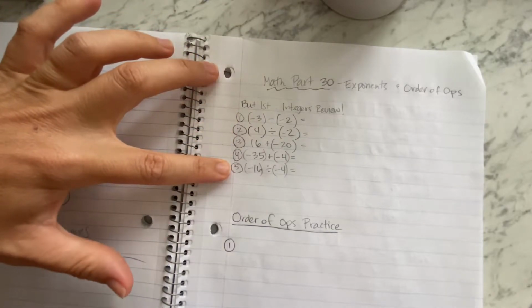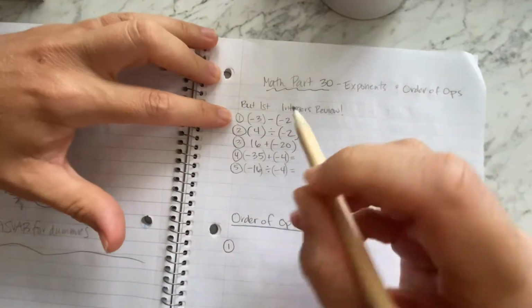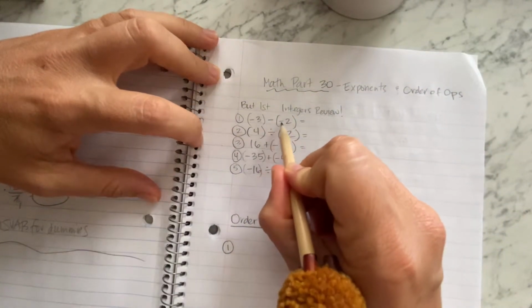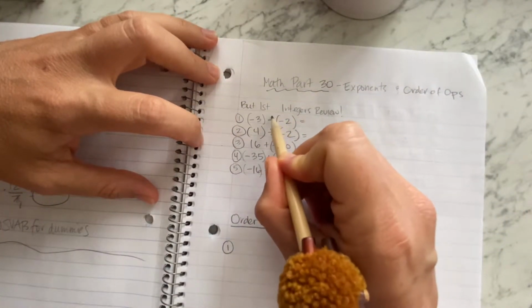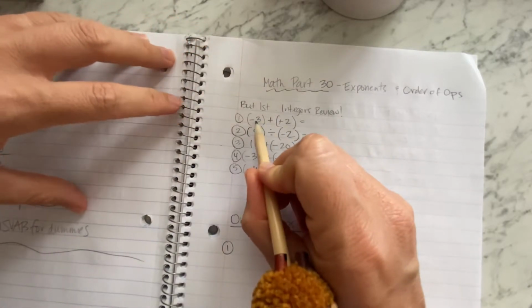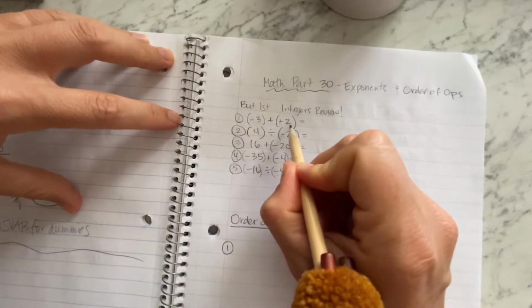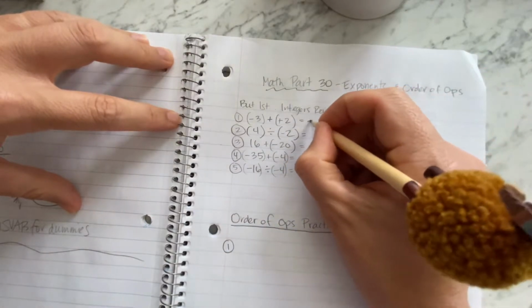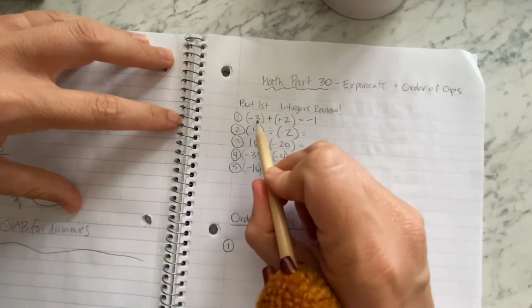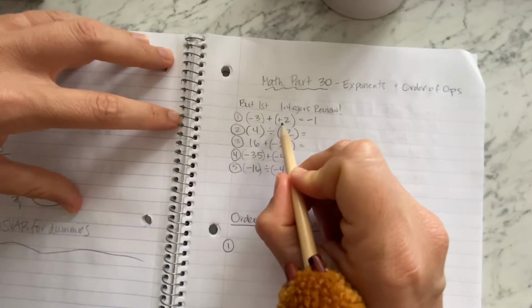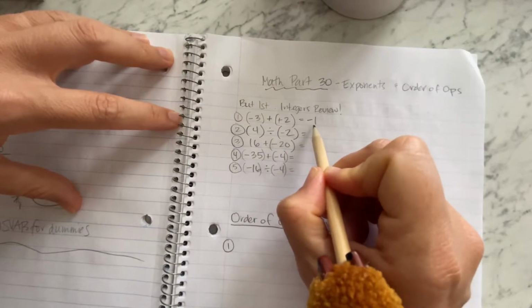over the answers. All right, for number 1, if you remember, when you are subtracting a negative, it's the same thing as adding a positive. So a -3 plus a +2 is going to be -1. If you're -$3 in your bank account and you deposit $2, you're now -$1.